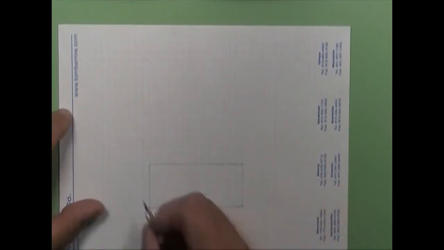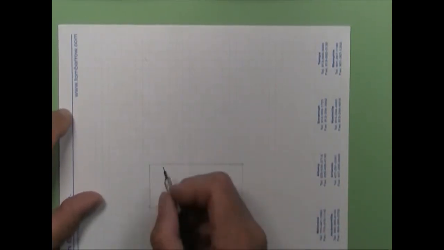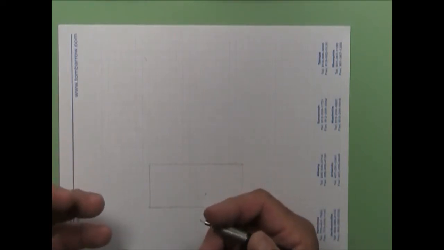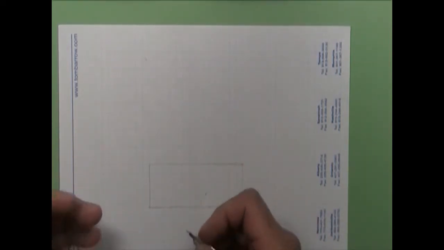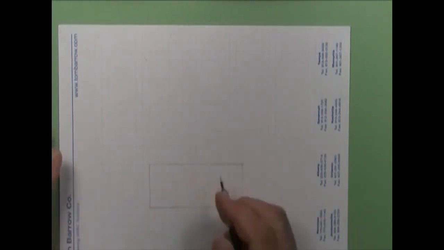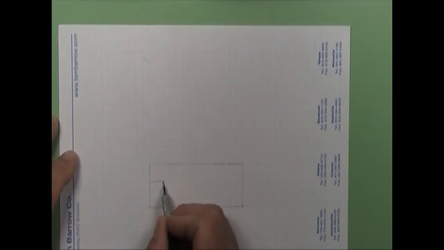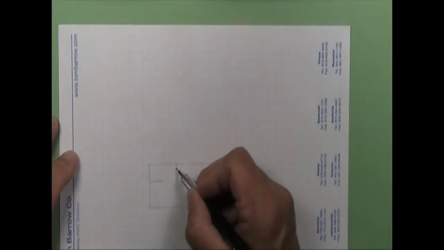Okay, so I've got my box. I'm going to go ahead and draw in the front view, the things that are on this front plane. So that's down 2 and over 2. Come over 2 more to come down.